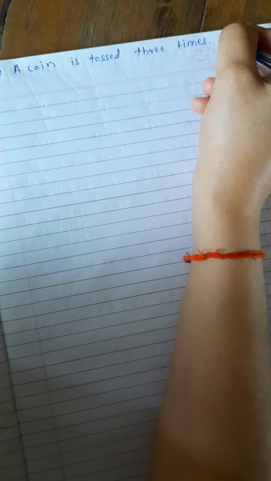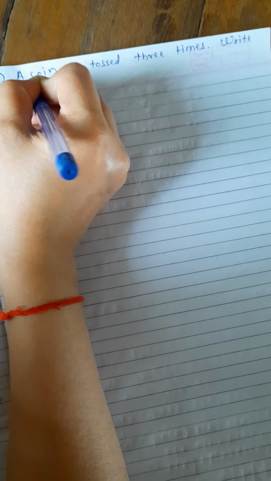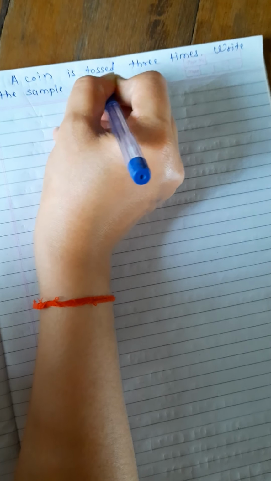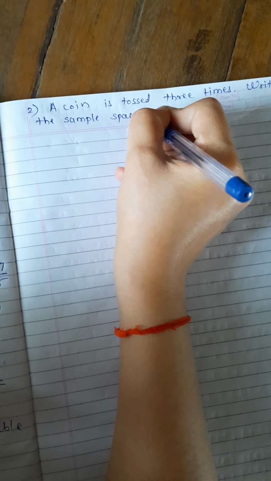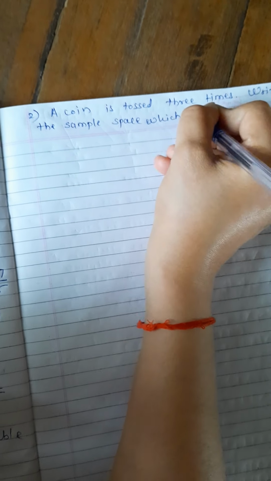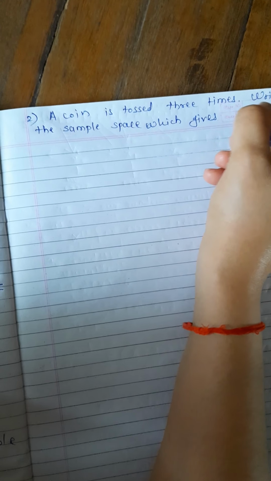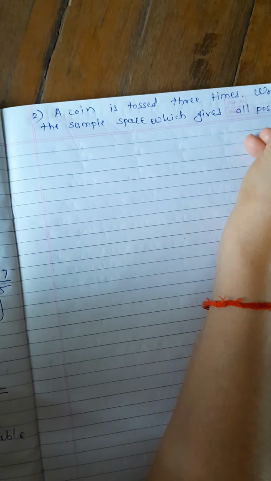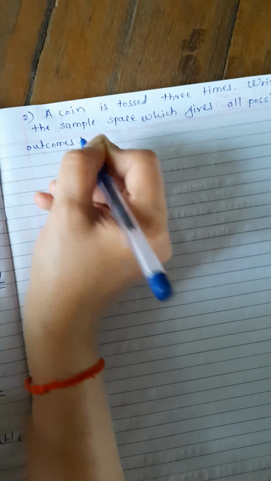Write the sample space which gives all possible outcomes.